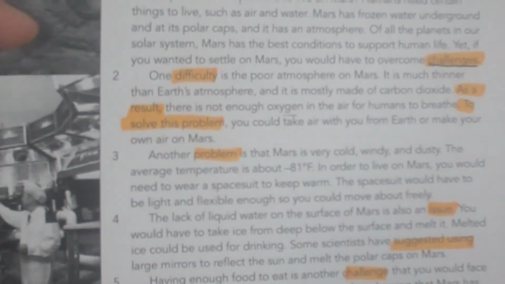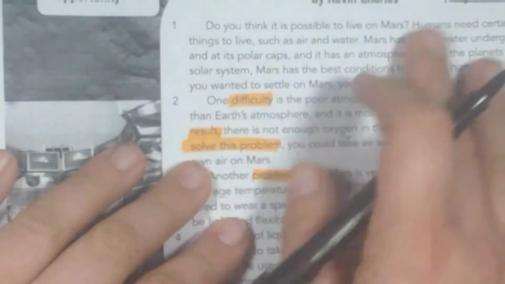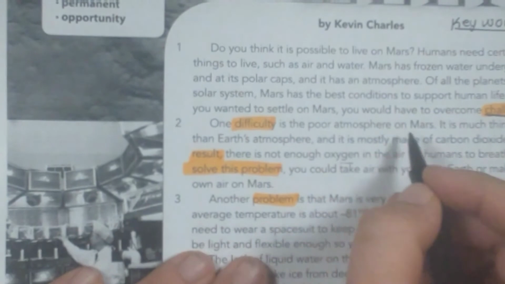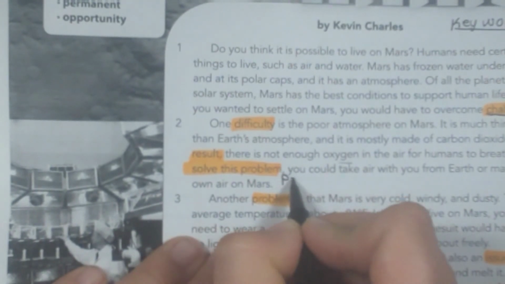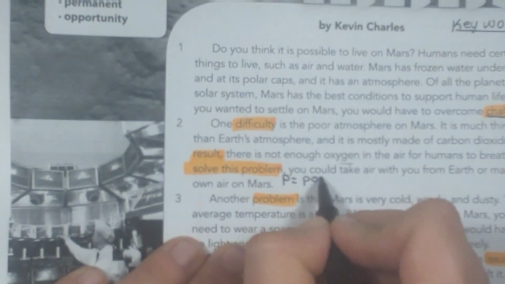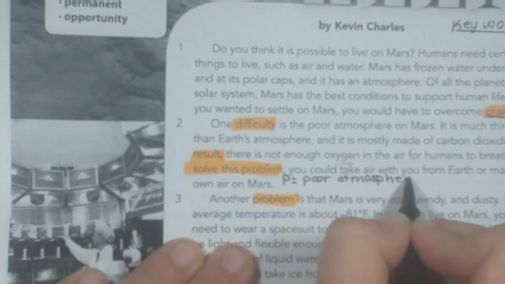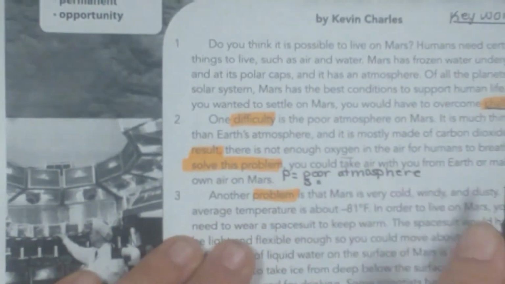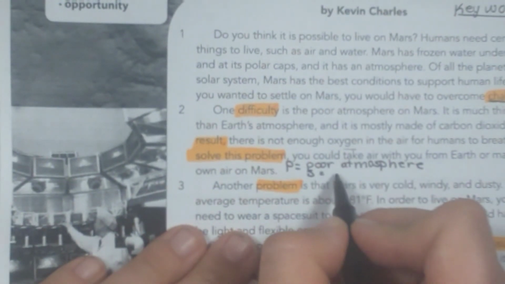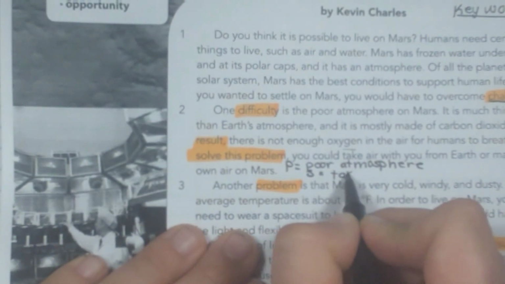So now I'm going to be marking on the bottom of the text the problems and solutions. Okay, so one difficulty it says is poor atmosphere. So I'm going to say P, problem, poor atmosphere. And the solution was to take air with us. Take air from Earth.